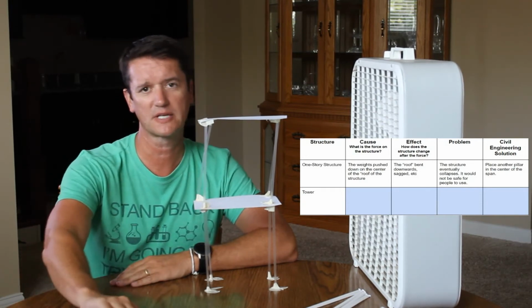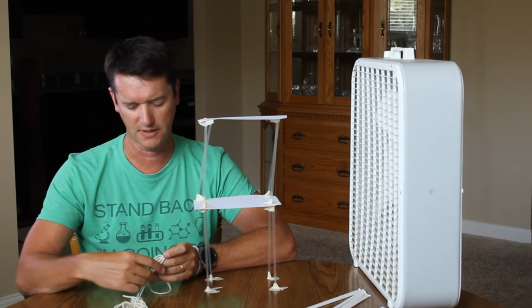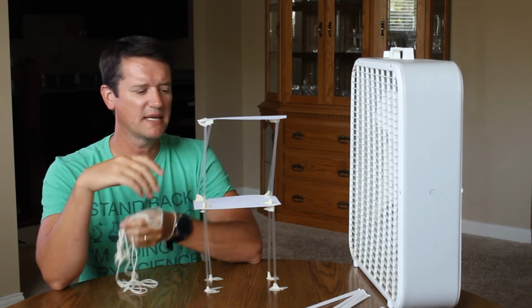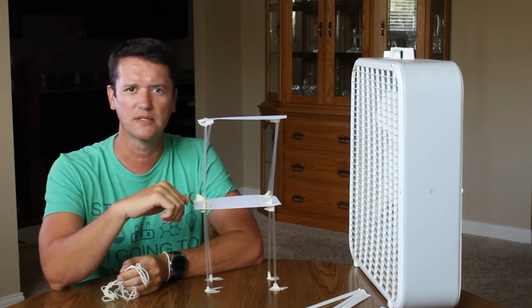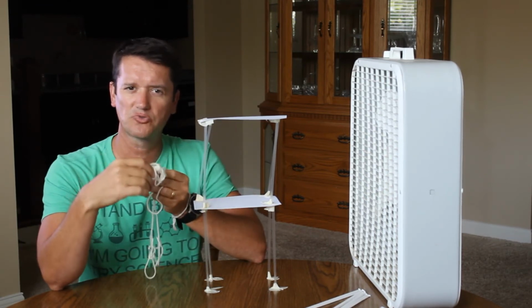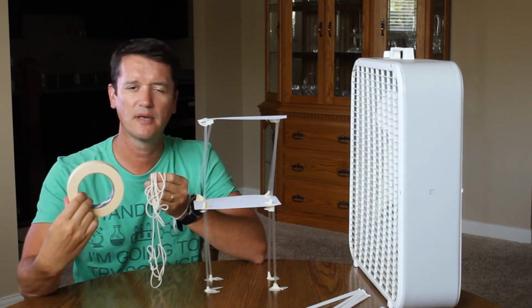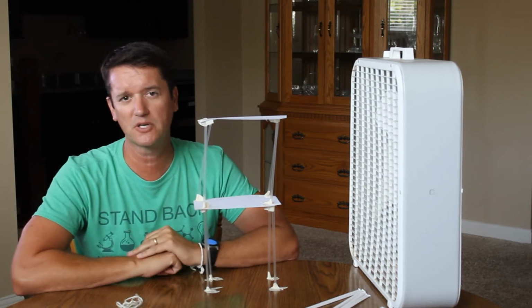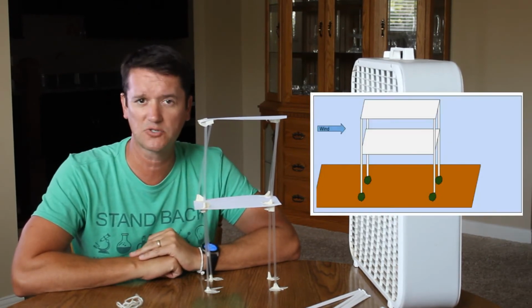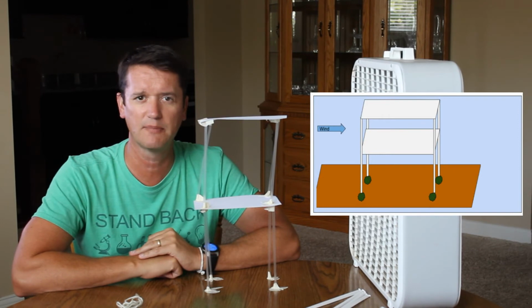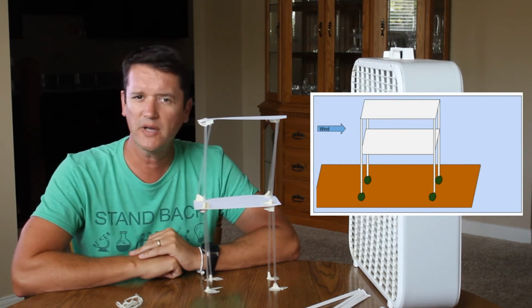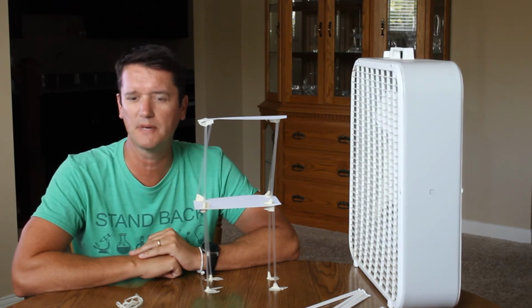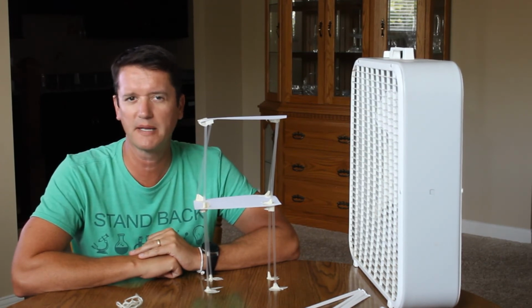Now I have a couple of materials I'd like you to think about using in order to solve this. I've got some string. How can we use string to make this more stable in high winds? Let's think about using string and maybe some tape in order to make this happen. On your worksheet, you'll see that there's a place where you can draw how you would put that string and tape in order to make this more stable as the wind blows. Go ahead and do that now. Pause this video and take some time to think about where you would attach some string in order to make this more stable.